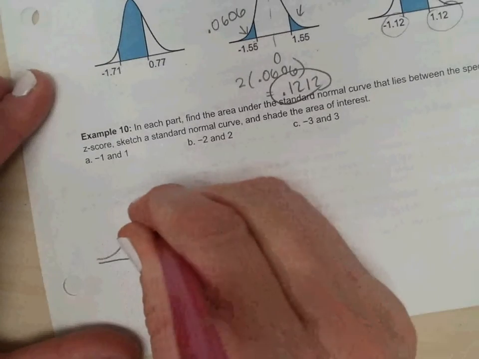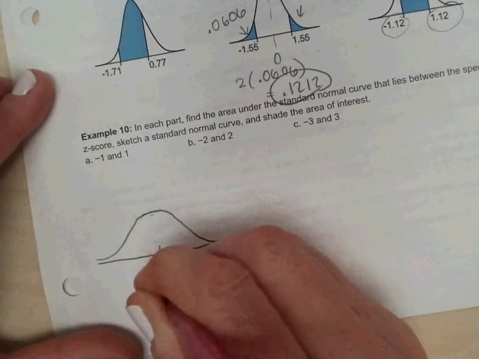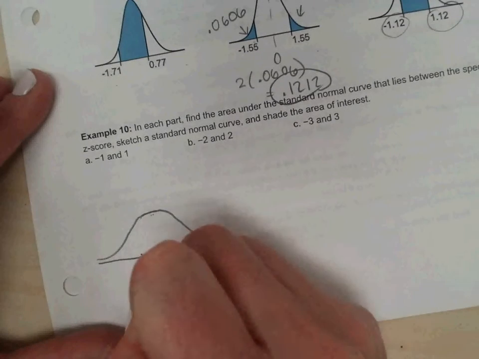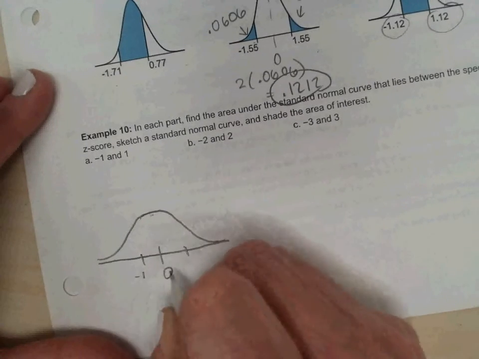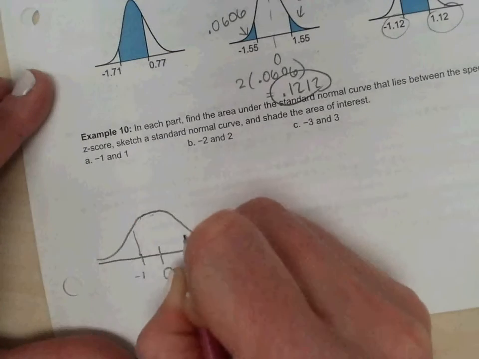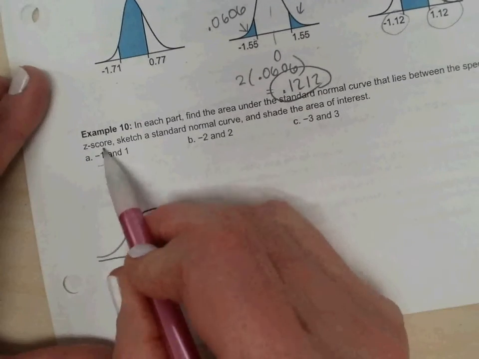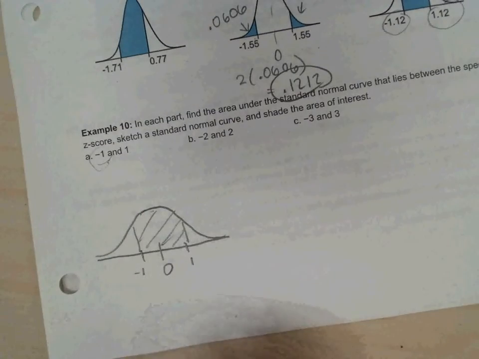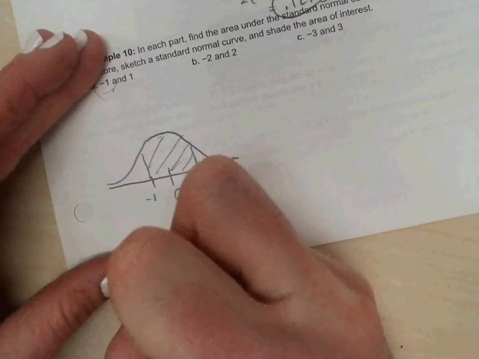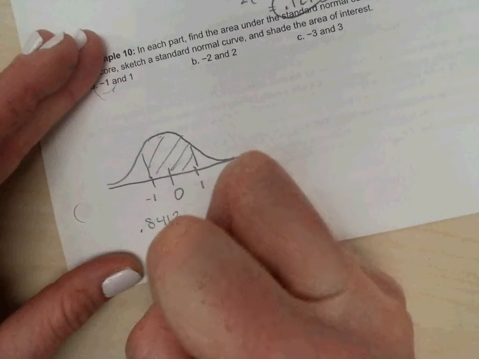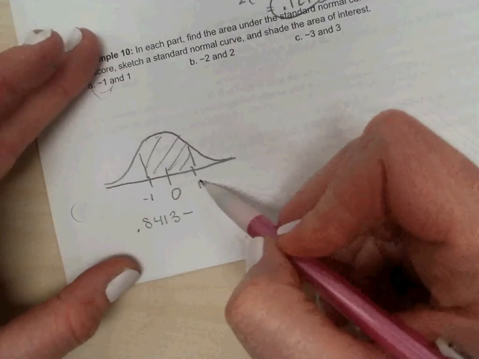So if I'm looking to sketch it, 0 in the middle, negative 1 and 1, and I'm talking about this region here, I find the area to the left of negative 1, which happens to be 0.8413.